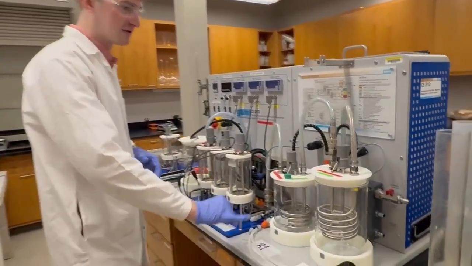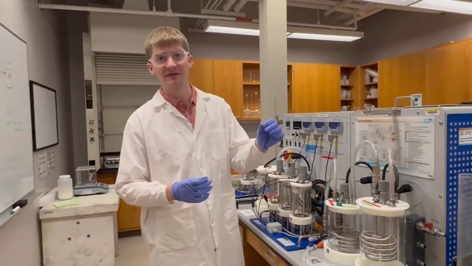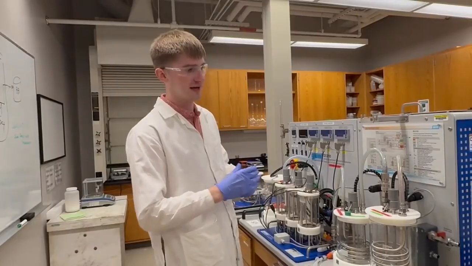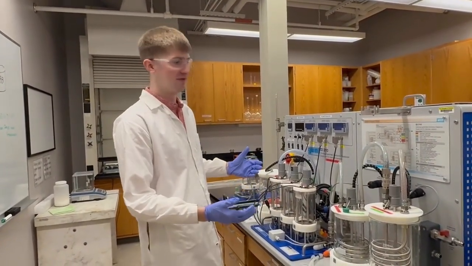Over here on the right, these will be your feed tanks. For your feed solution, make sure you use some sort of color food dye in there. We used red, a few drops of just the food dye. It goes a long way, and allows you to see over time how the concentration changes via color.